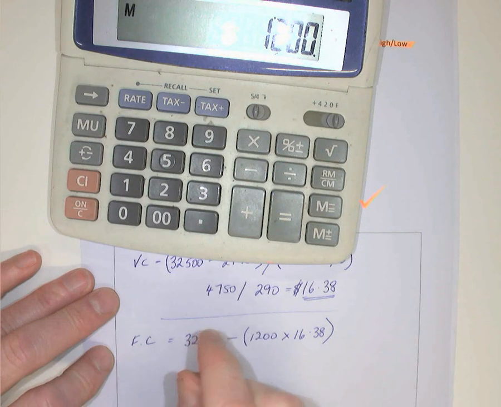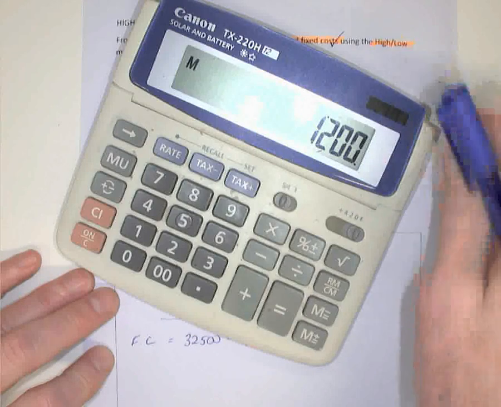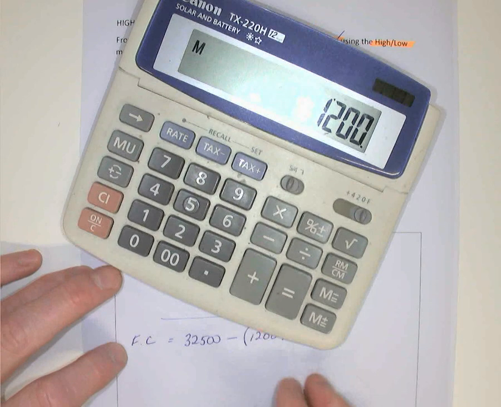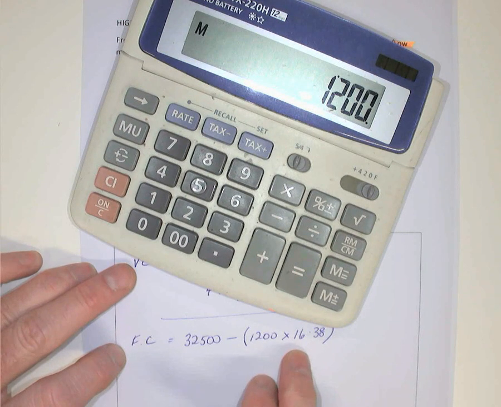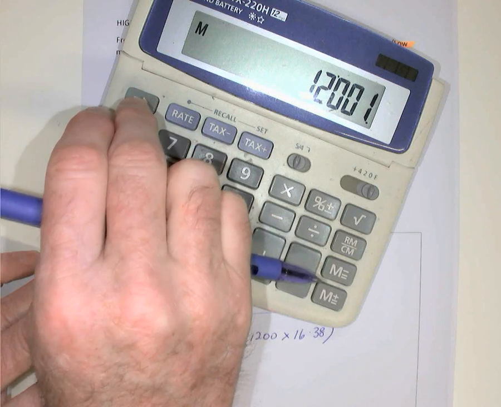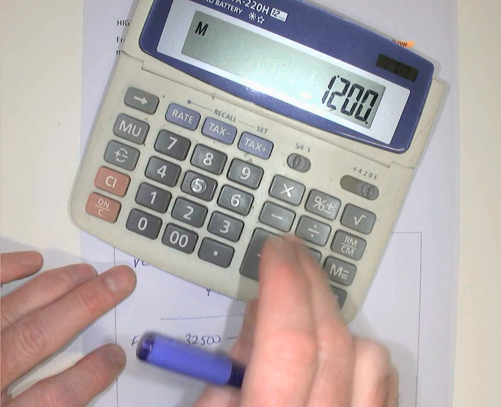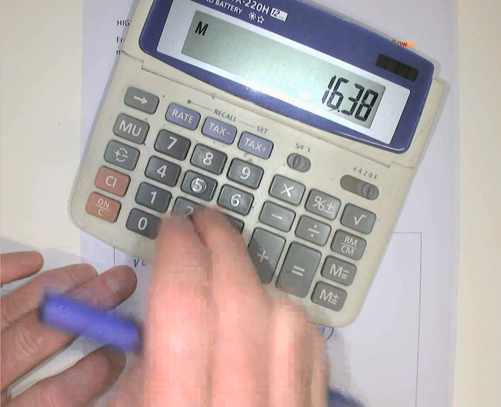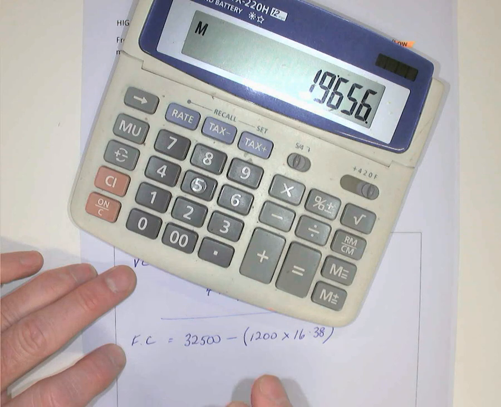1,200, oh, there's a bit of a glare there. That looks a bit better. 1,200 times 16.38 is 19,656.